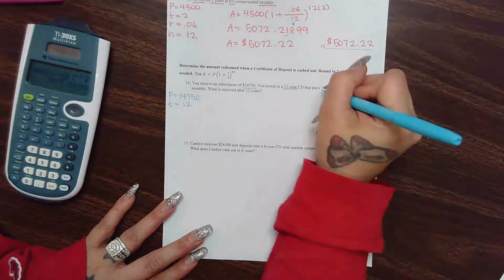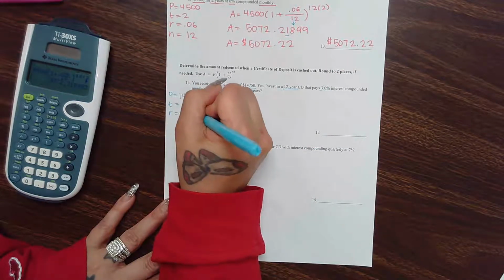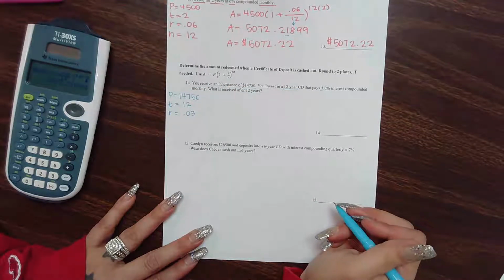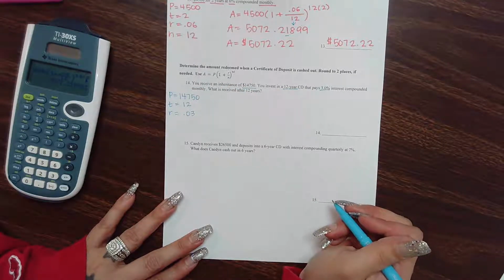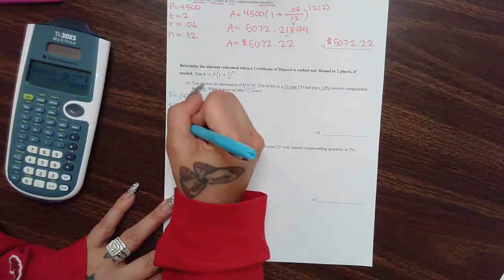That pays 3% interest, that's your rate. Make sure you convert it to a decimal though before you write it over here or put it into your formula. Pays 3% interest compounded monthly, that's your N.